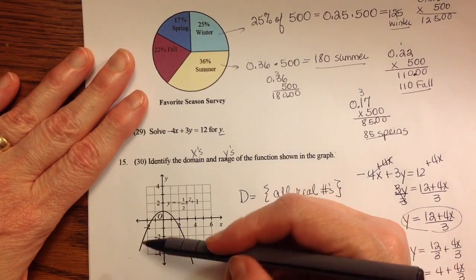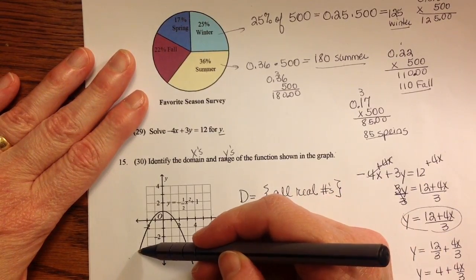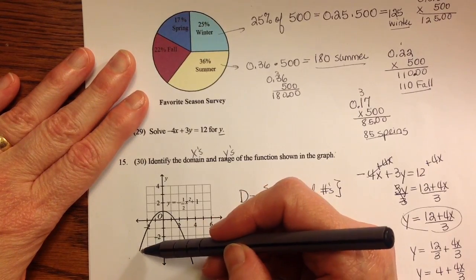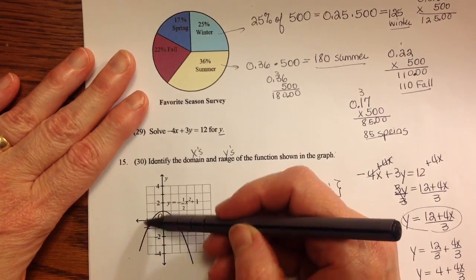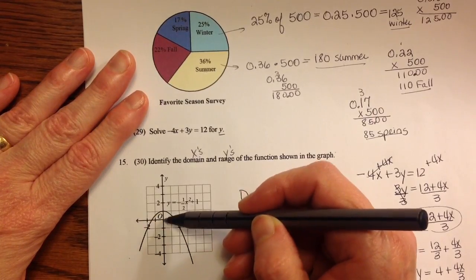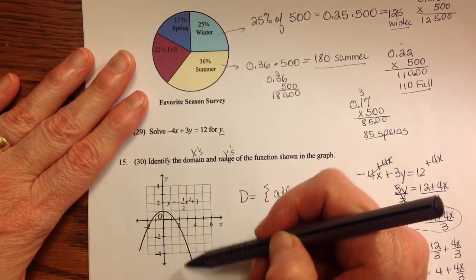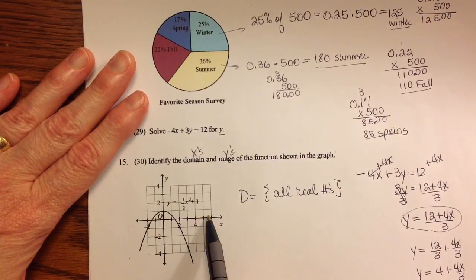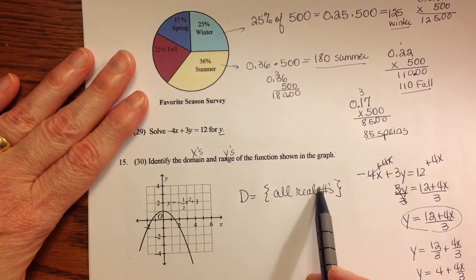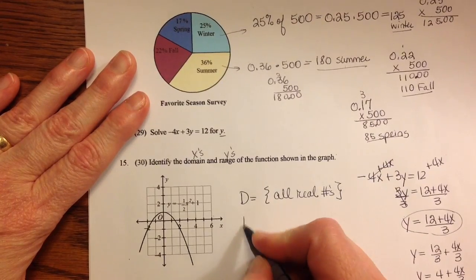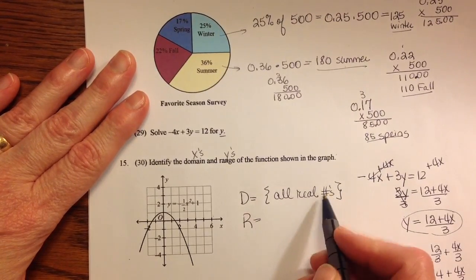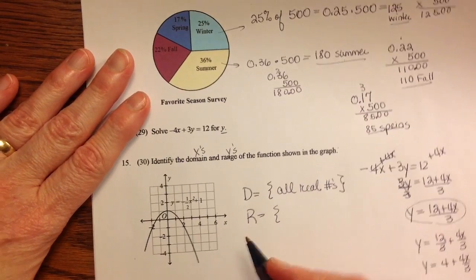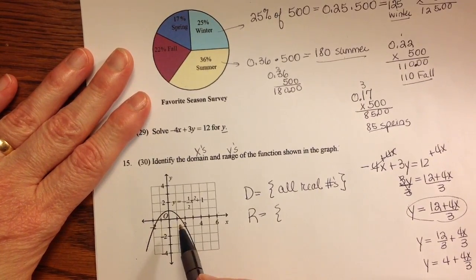The other way you can do it is take every point on the graph, and I probably should do that with a pencil if I have one handy, but if you drop every point straight back to the x-axis, you'll notice that there's not any point on this line that wouldn't be touched, so all real numbers. Now the range, if you pick these for the x's, then what are the y's going to be? Well, it's probably easier to do what we just said.